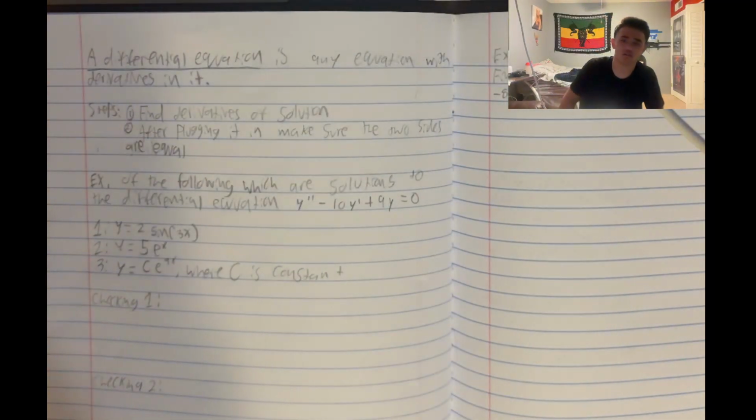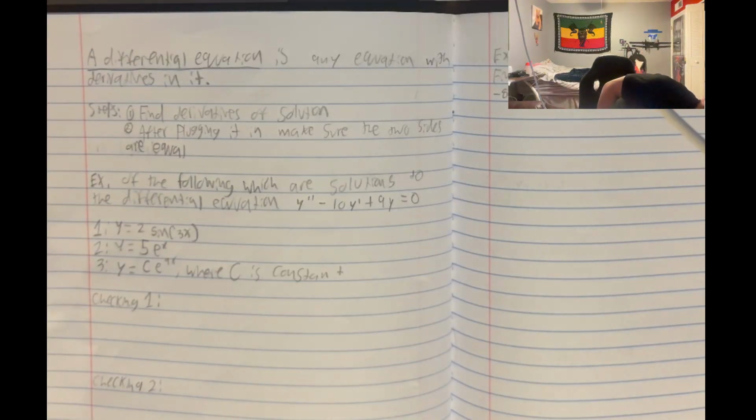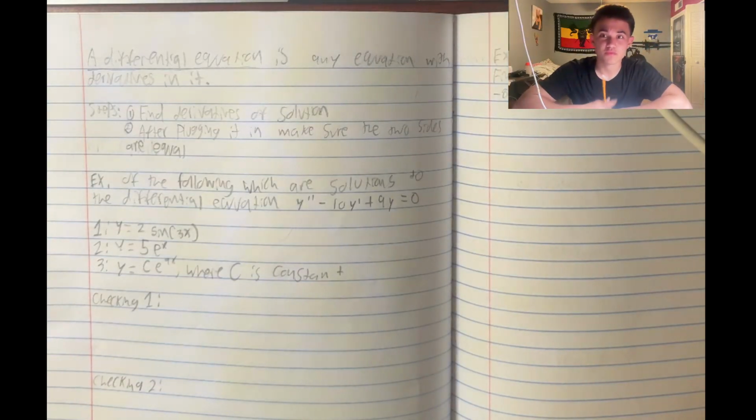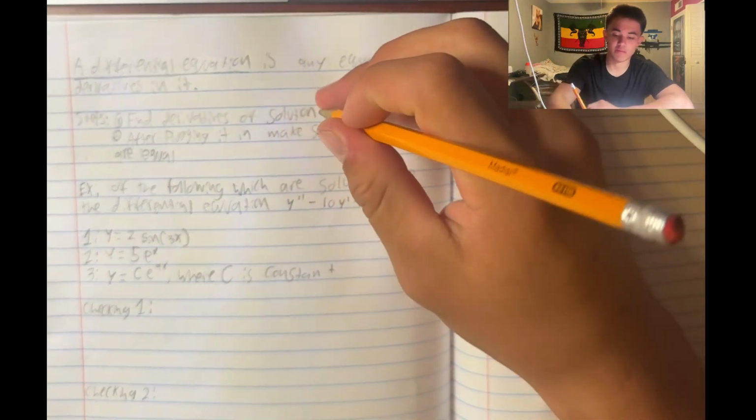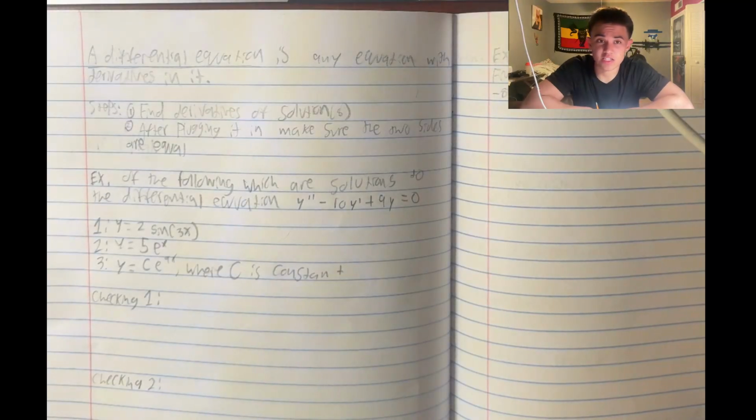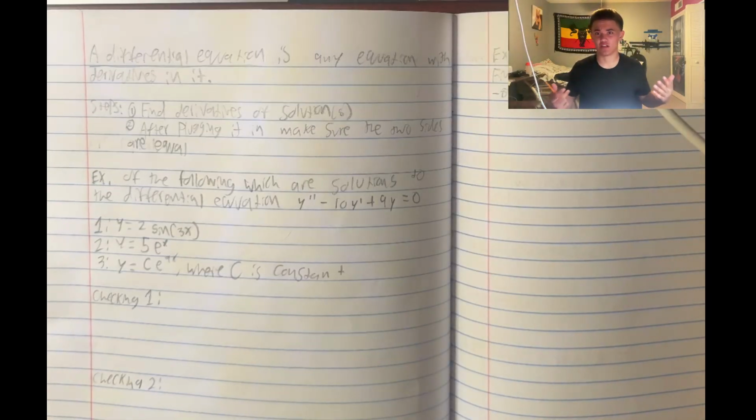So, how do we solve a differential equation? Here, let me turn on this light so we can see a little bit better. Okay. So, the first step is to find derivatives of solutions, if there may be more than one solution provided. And then the second step is, after plugging it in, make sure the two sides are equal. You may not understand those steps, so let's do an example to show you how.